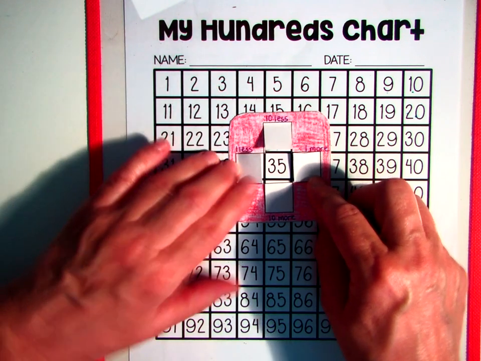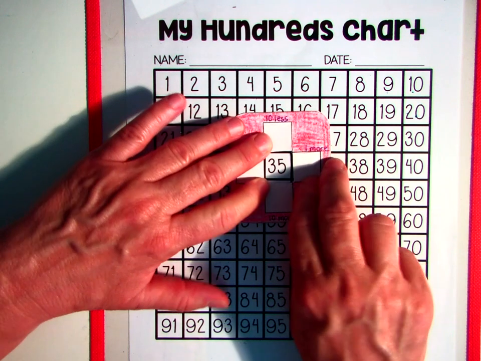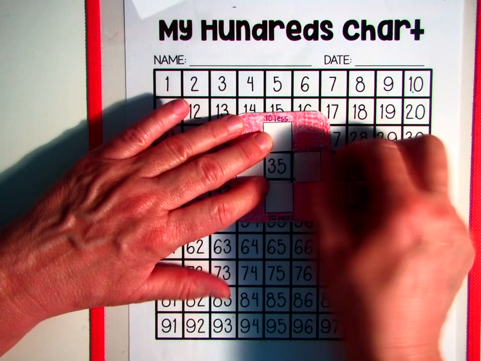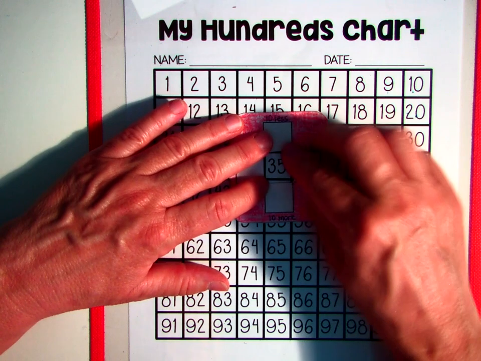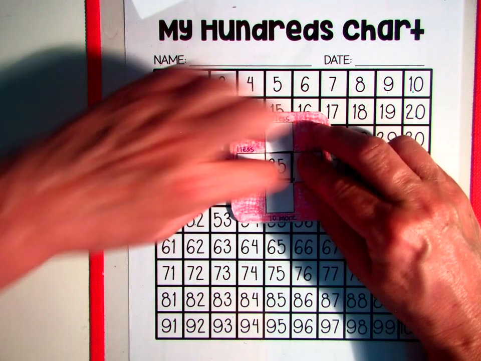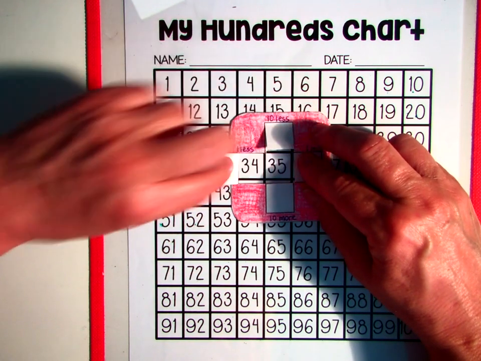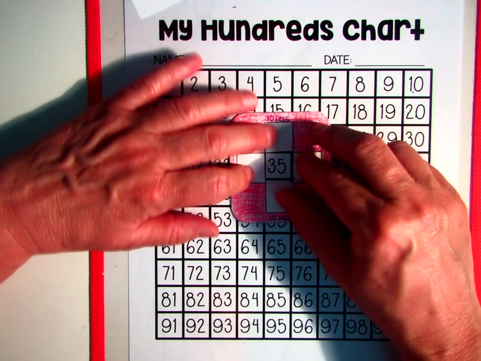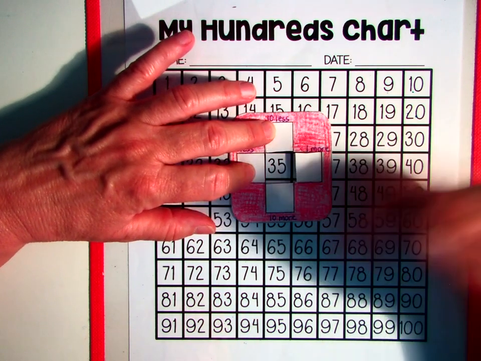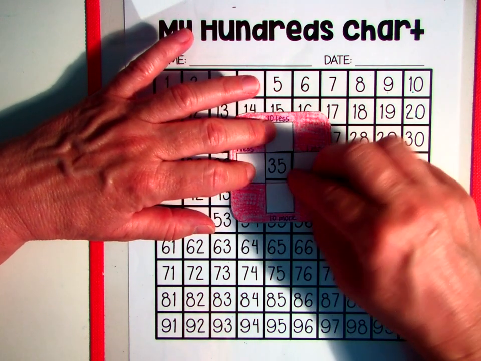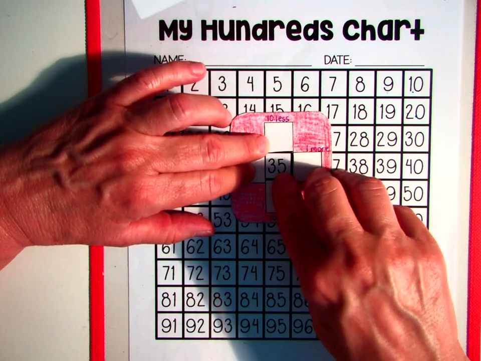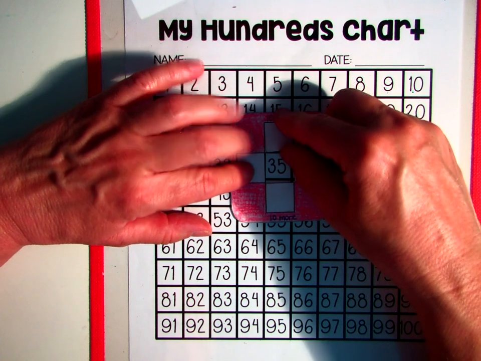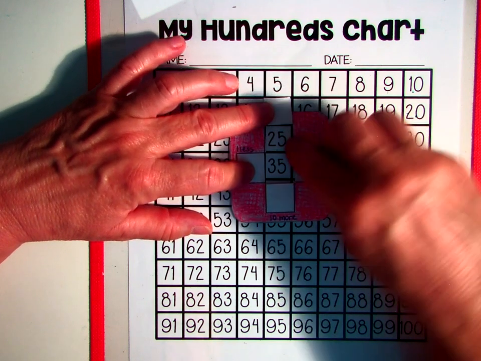So let's see what those numbers would be. Well, 1 more than 35 is, and you probably can guess it, 36. 1 less than 35 is, you probably guessed it, 34. Now, if we go up a whole 10, a whole row of 10, 10 less than 35 would be 25.